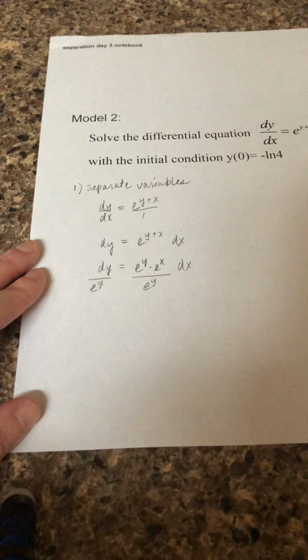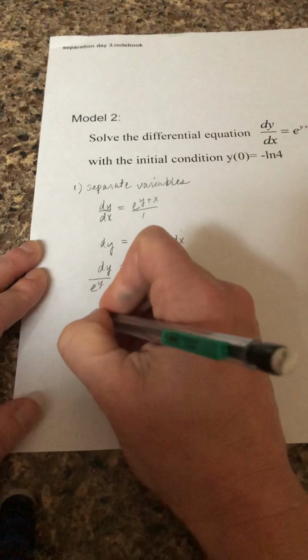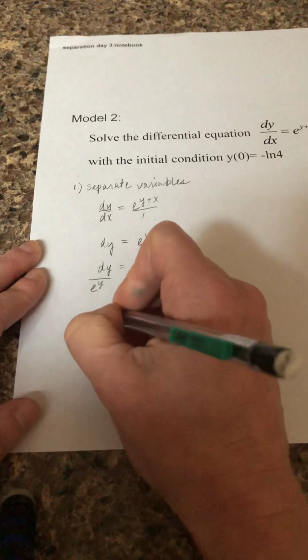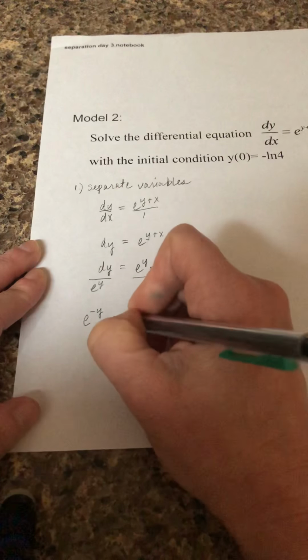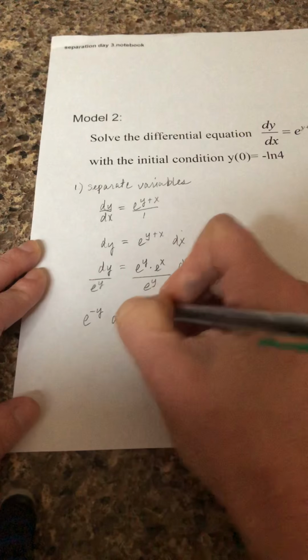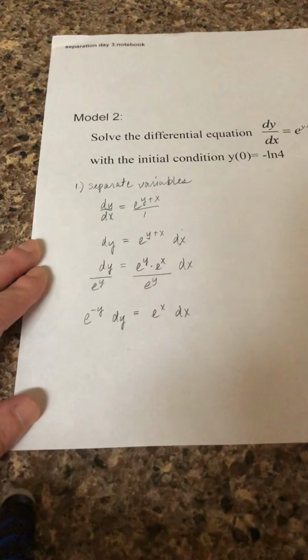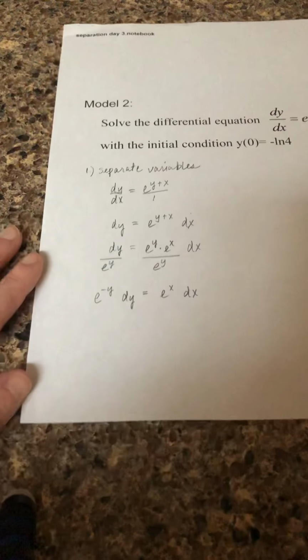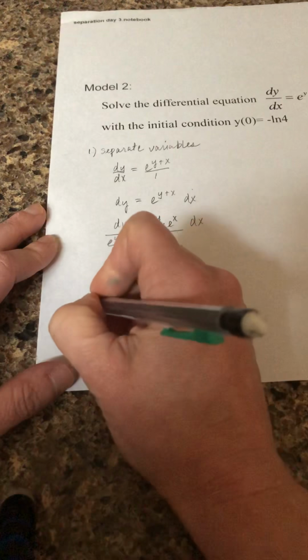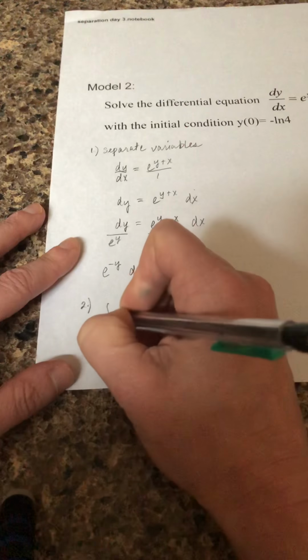This is very similar to one of the questions that I did on Friday. I'm going to write this as e to the negative y dy equals e to the x dx. Okay? Now we've separated the variables. Now we're ready to go to step 2, which is to integrate both sides.